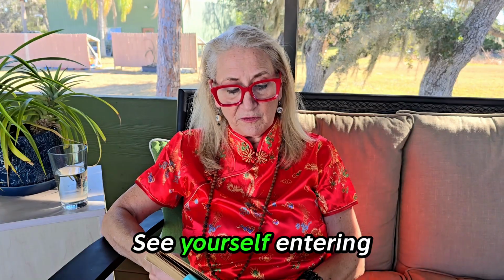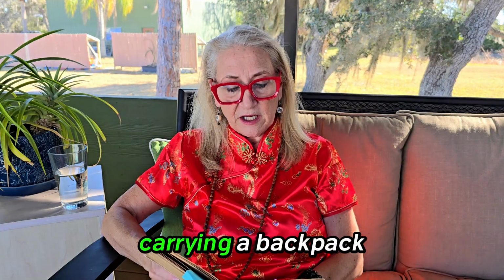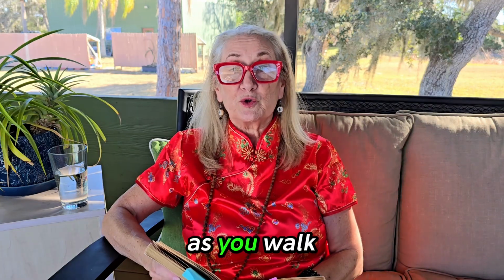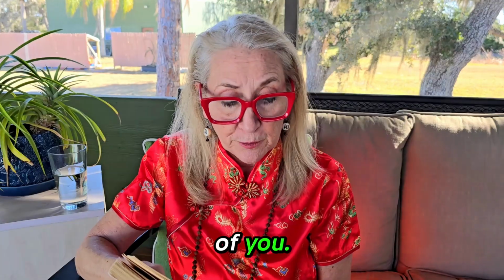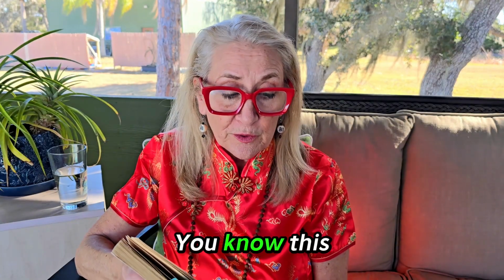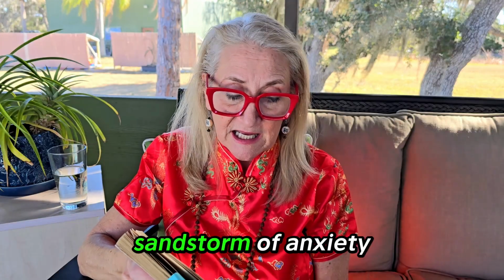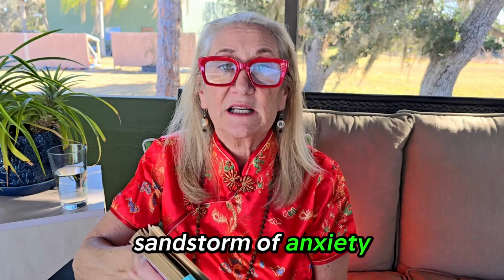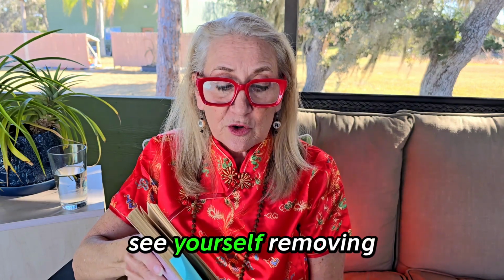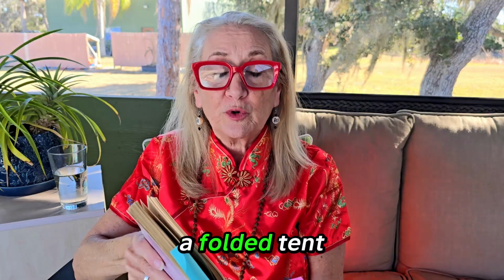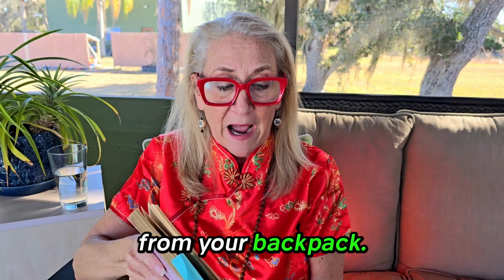See yourself entering a desert carrying a backpack. As you walk, you notice darkness looming ahead of you. You know this means that a sandstorm of anxiety is coming towards you. As it approaches, see yourself removing a folded tent from your backpack.